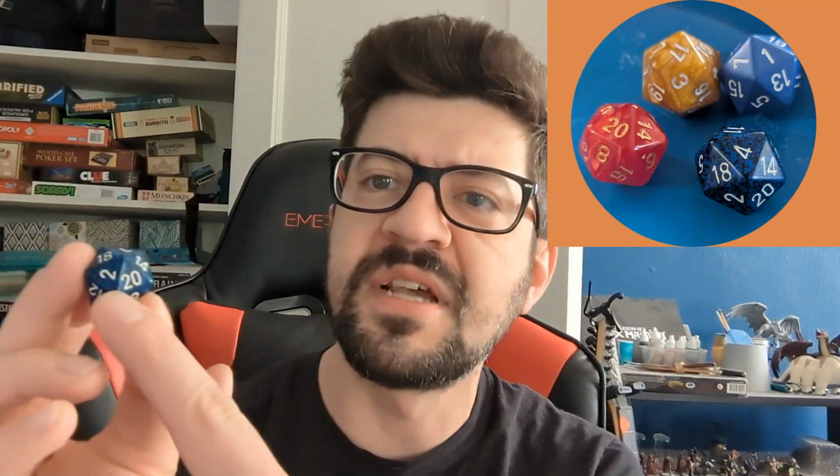The reason is, and this photo of our D20s displays it well, if you are looking at a D20 at any time, the opposite sides always add up to 21. So you have 20 on one side, and on the very opposite side is the 1. If you add those together, it's 21. And if you divide 21 by 2, you get 10.5.